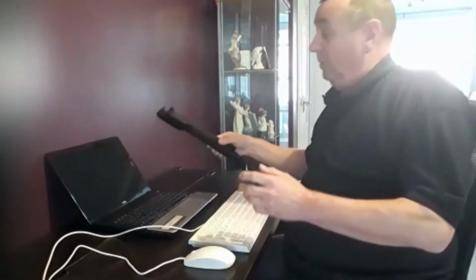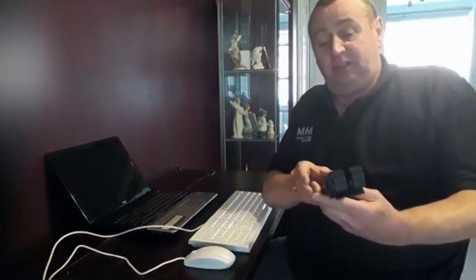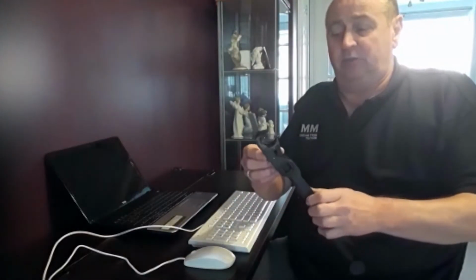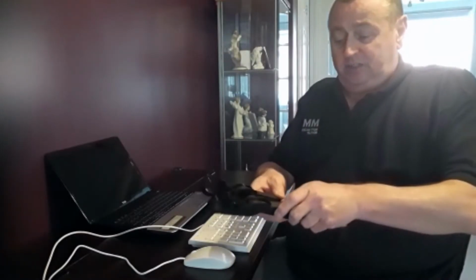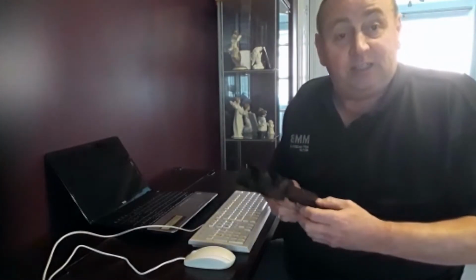Now, you could improvise, as we said before, by using a few reams of paper to bring the height of the monitor up. You may have at your disposal, or you may purchase something like this, and there's a variety of designs out there, and this is a laptop riser.